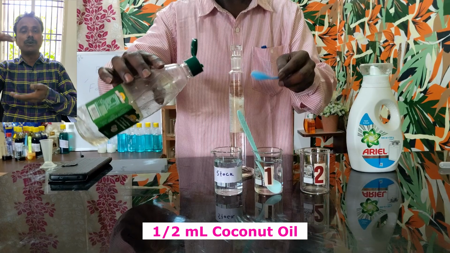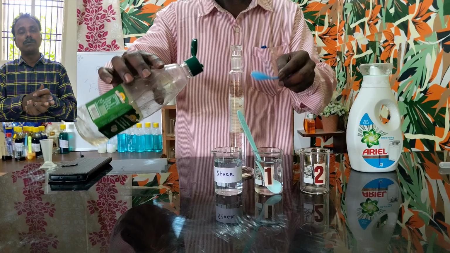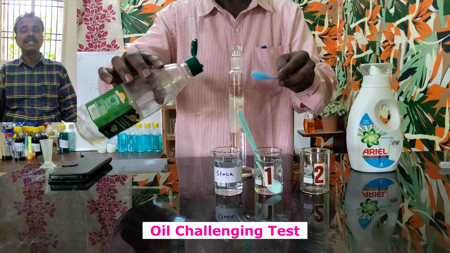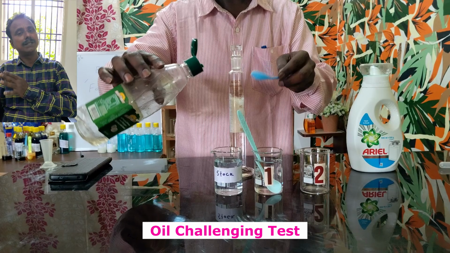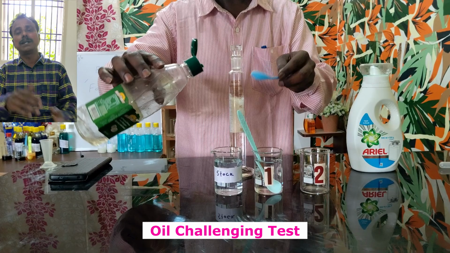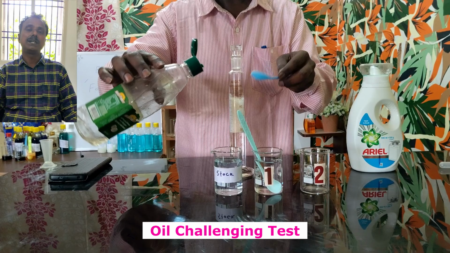So, in presence of oil, what is the amount of foam? What is the stability of the foam? So, this is the oil challenging test. Because generally for any cleaning products, such as dishwash gel or fabric wash, oil is unavoidable.